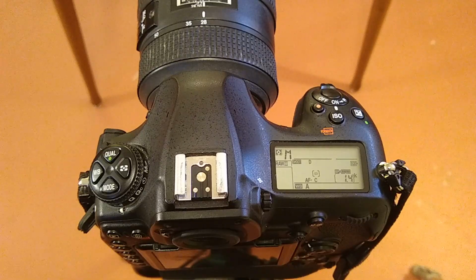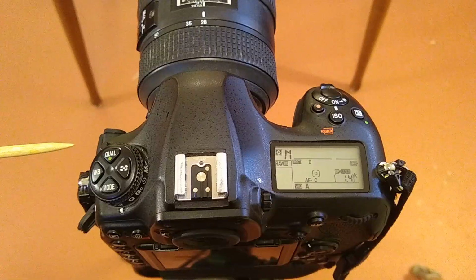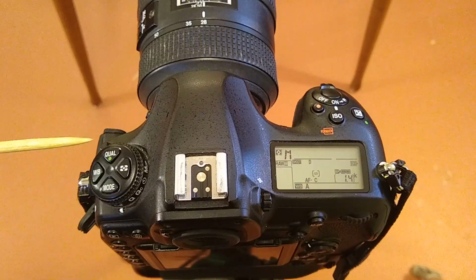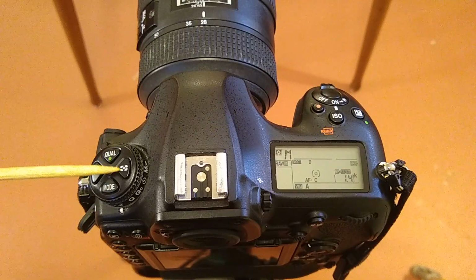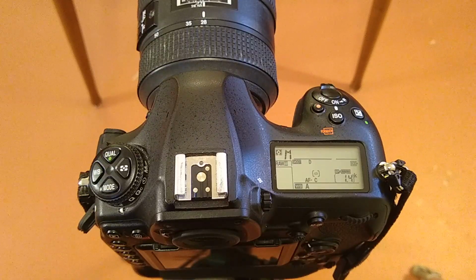Okay, here we are looking at the top of my camera's body. I have buttons instead of a dial. And if you have a dial on your camera, that will be your mode dial. All these other buttons will be somewhere else on your cameras. And you'll have to look in your manual to see where those are. They should be pretty evident.